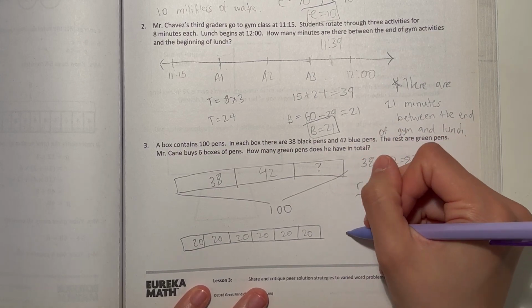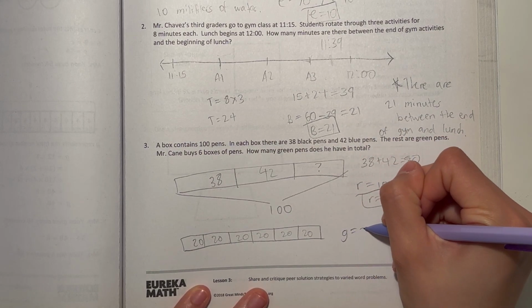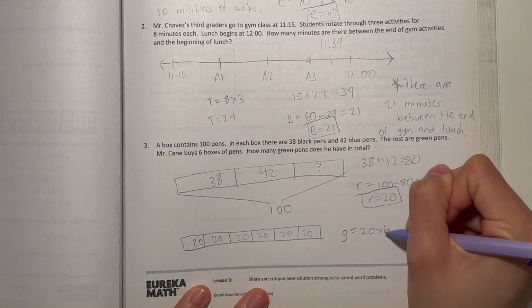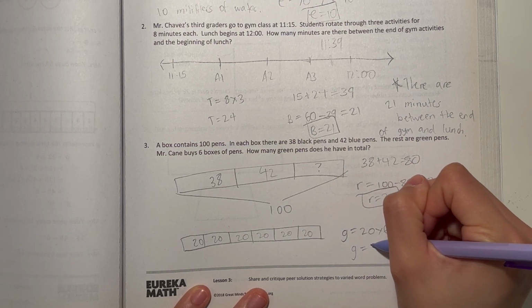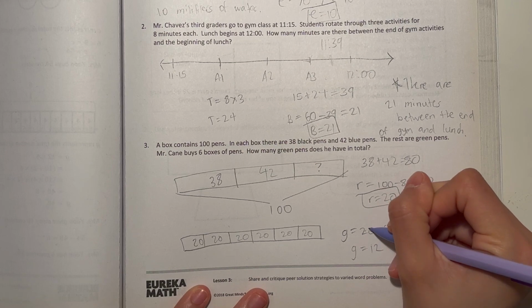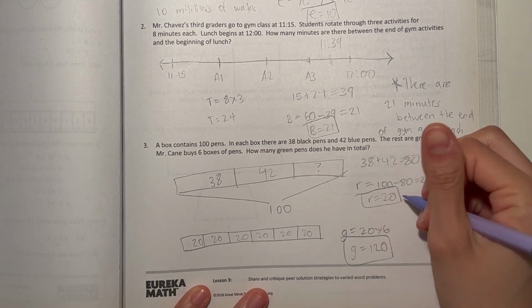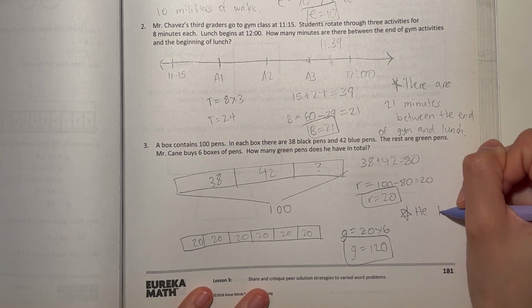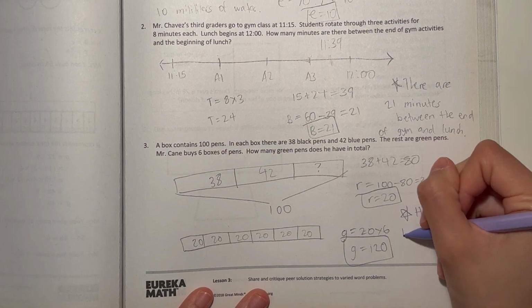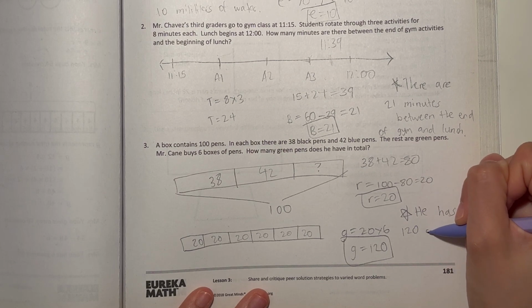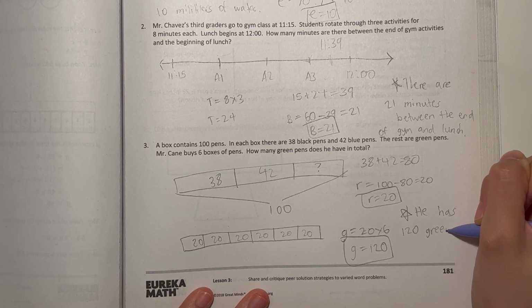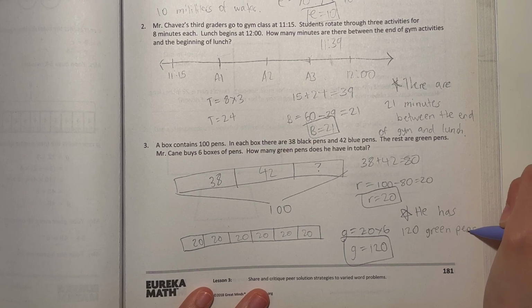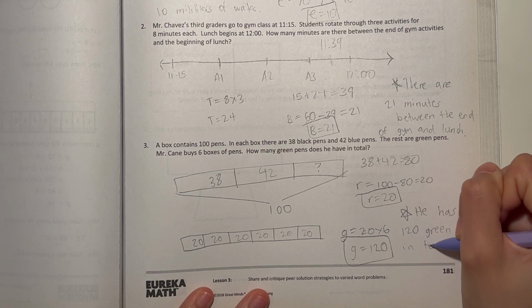So let's see, G equals 20 times 6. So 2 times 6 is 12. Add a 0 at the end. So he has 120 green pens in total.